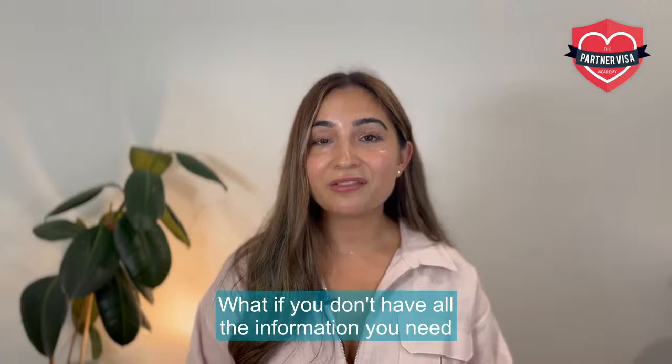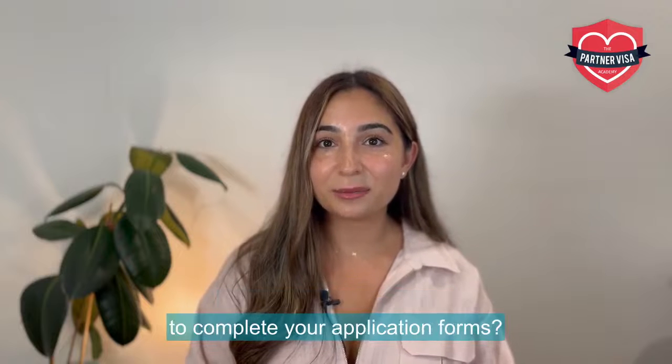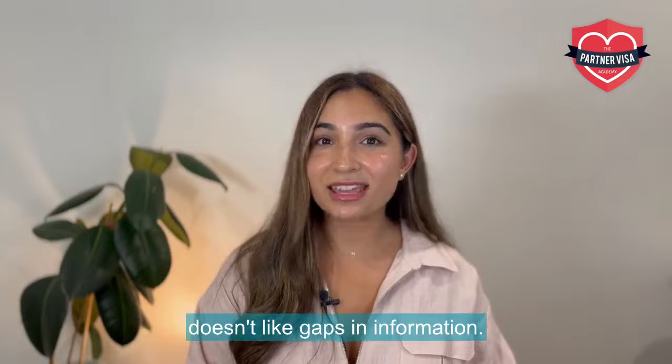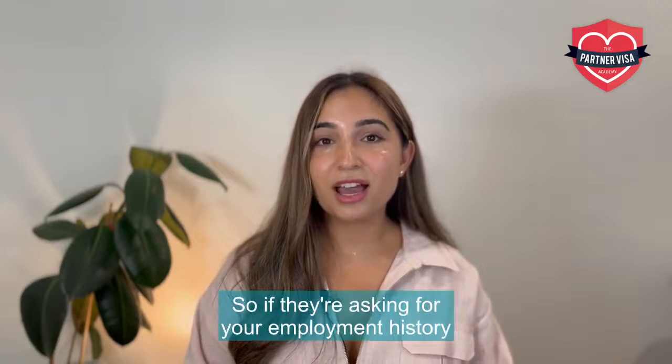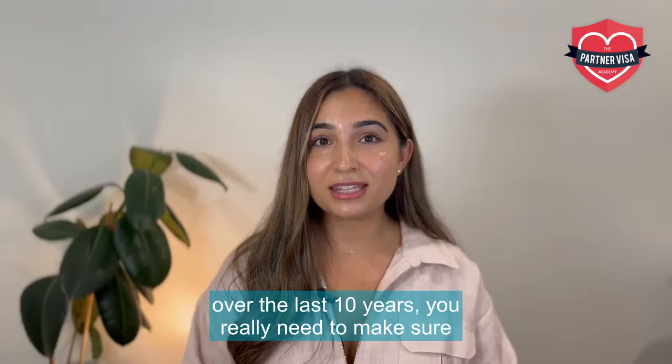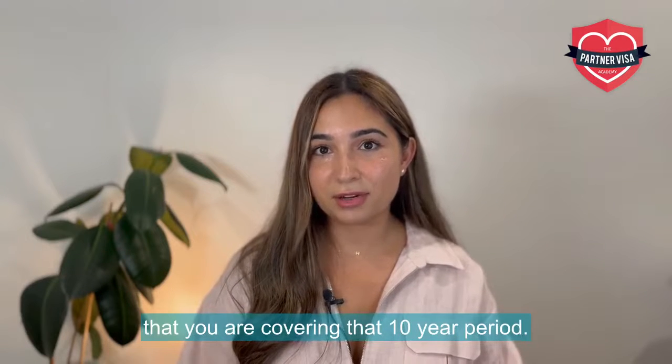What if you don't have all the information you need to complete your application forms? The Department of Immigration doesn't like gaps in information. So if they're asking for your employment history over the last 10 years, you really need to make sure that you are covering that 10-year period.